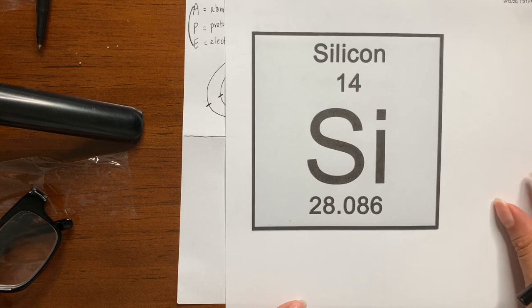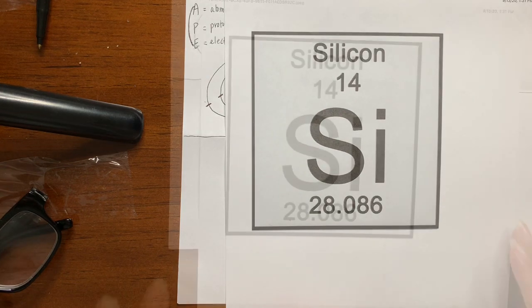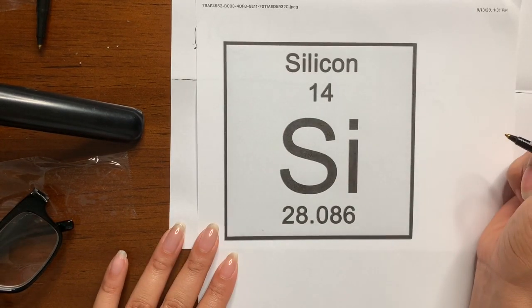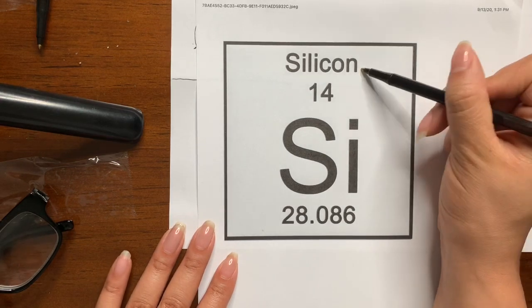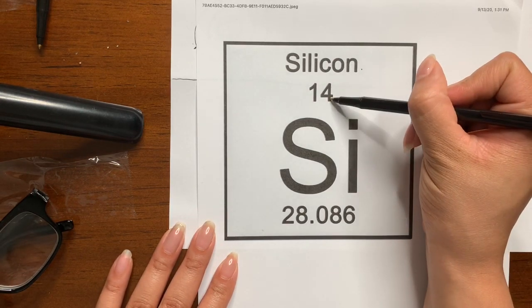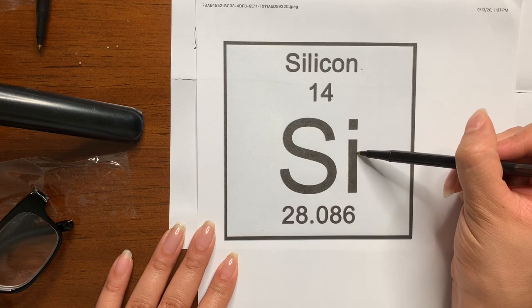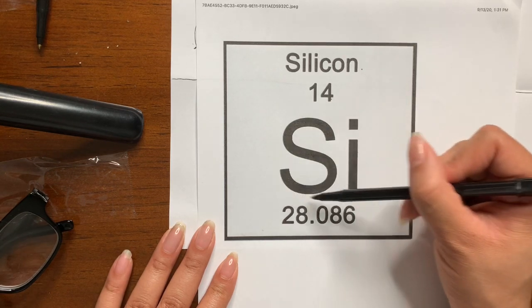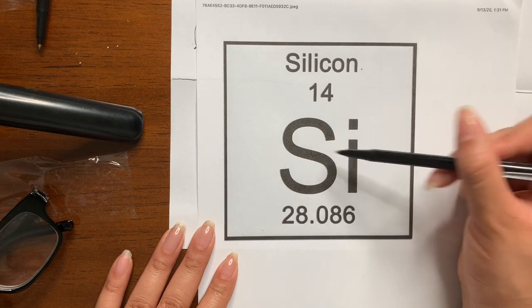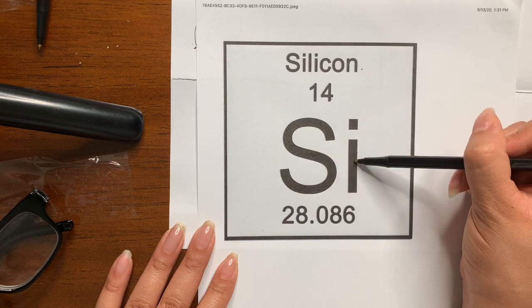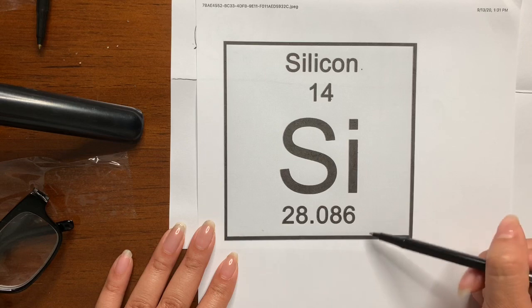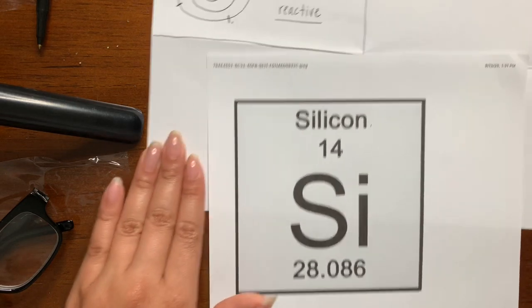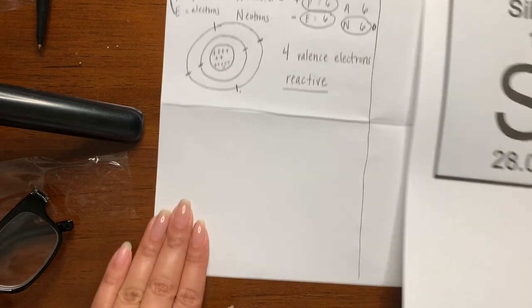This is silicon. Okay, now moving on to silicon, we see the name here, we have our atomic number, we have a symbol. Now this time it's 2 letters, but you know it's still one symbol because you have a capital letter and a lowercase letter. And then we have our mass. So let's look at it here.